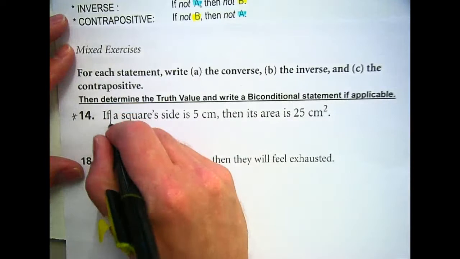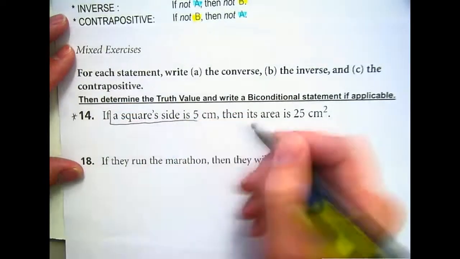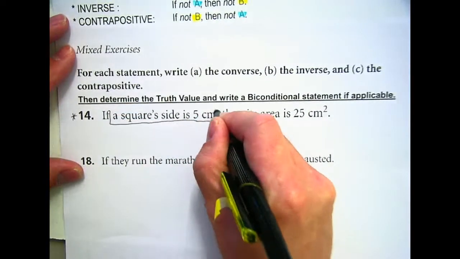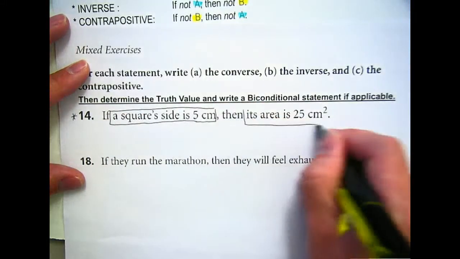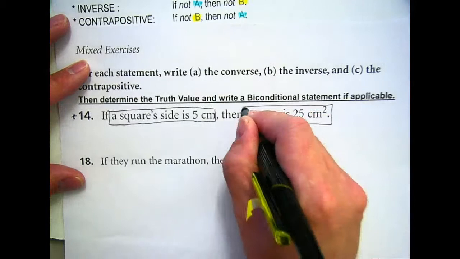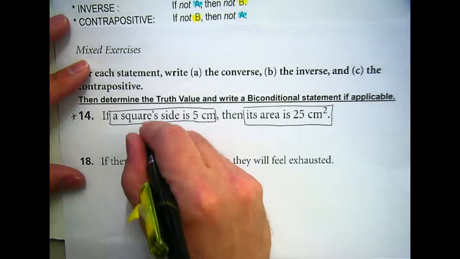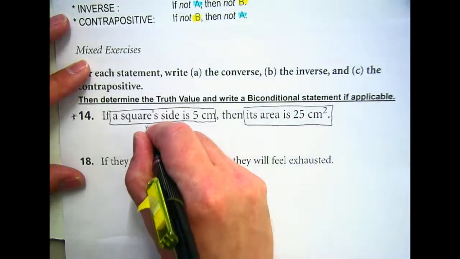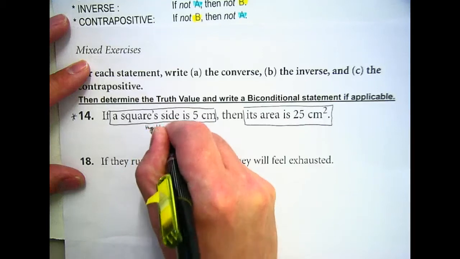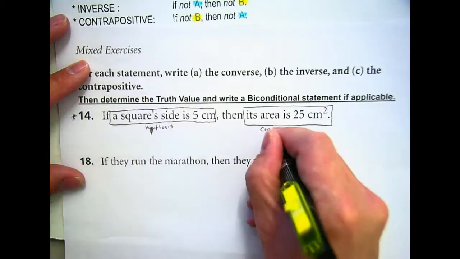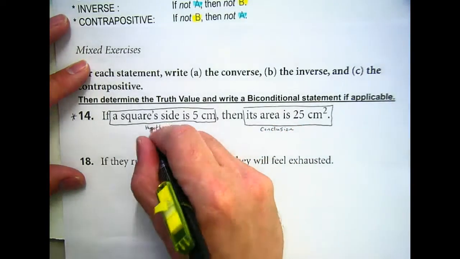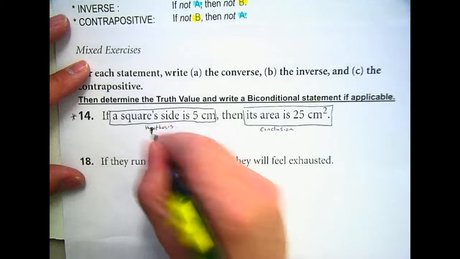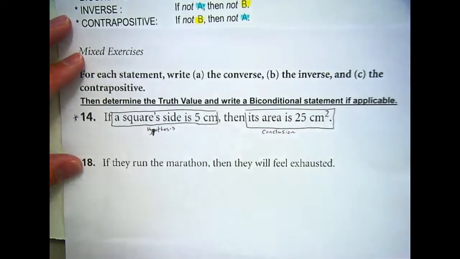If a square side is 5 centimeters, then its area is 25 square centimeters. This would be considered your hypothesis. This would be considered your conclusion. Okay. Hopefully you write hypothesis a little neater than I did. But. All right. So if A, then B.